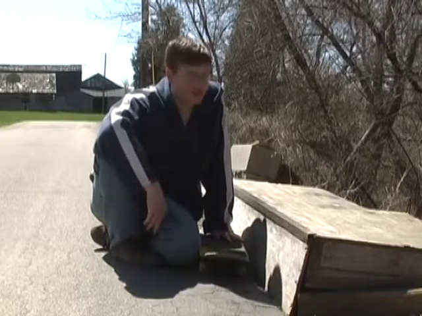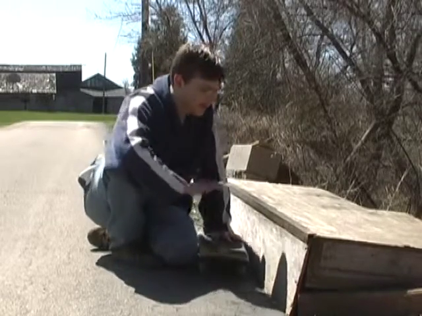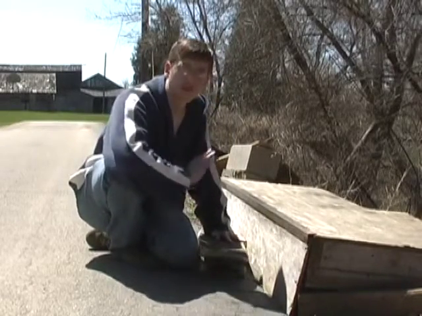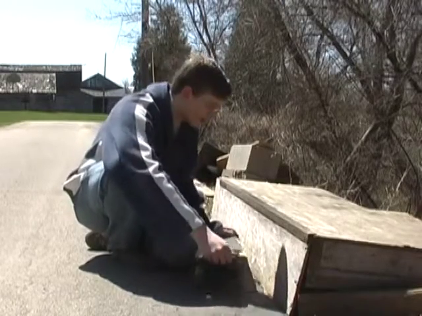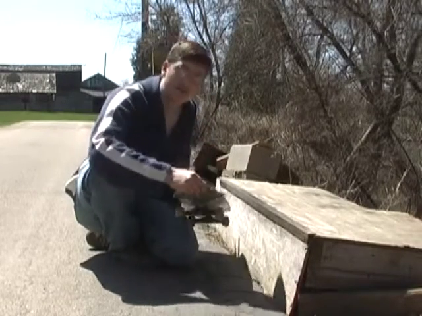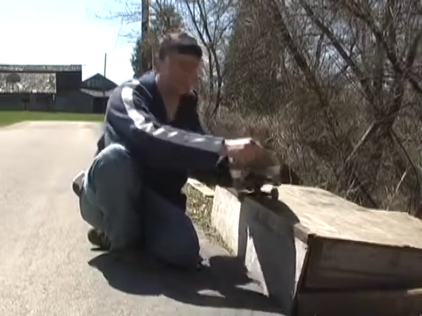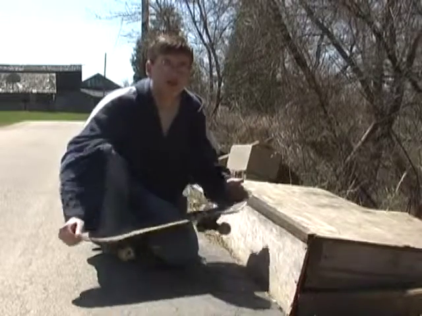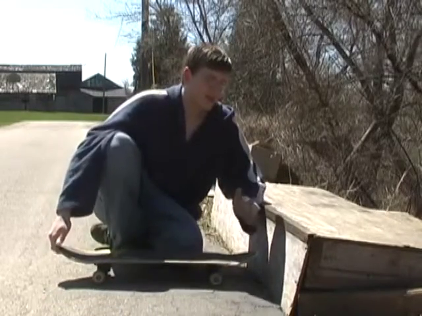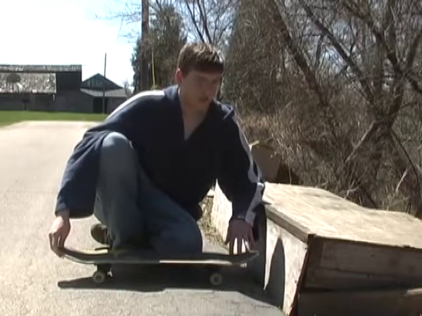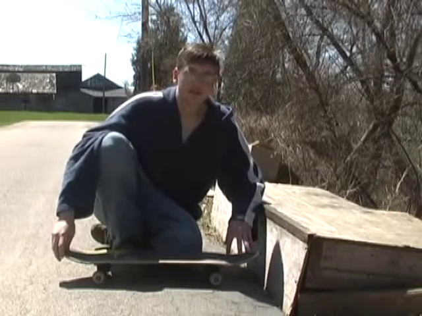So you just name it exactly the same as if you're going forward, and it can get kind of confusing. If you do something nollie, you're still riding forward. Okay, so once this tail comes off the ground, you're skating forward again. So this would be a nose grind, this would be a 5-0, and it all stays the same. But in fakie, it's all backwards. So it's a little bit confusing. You'll get used to it.